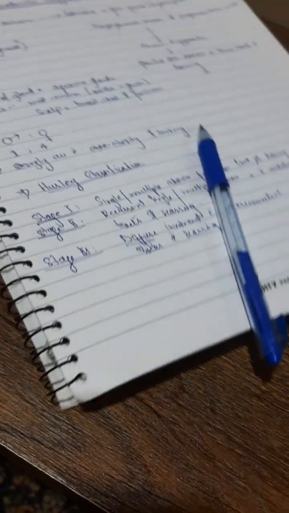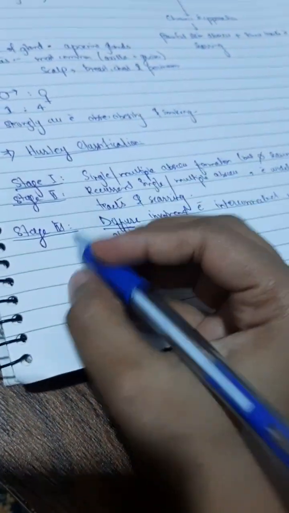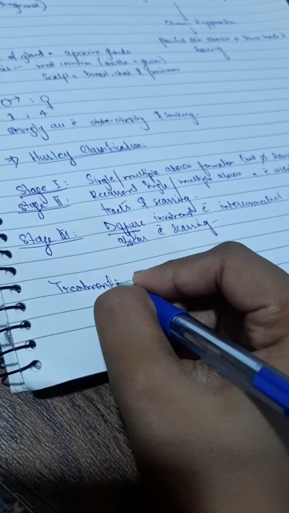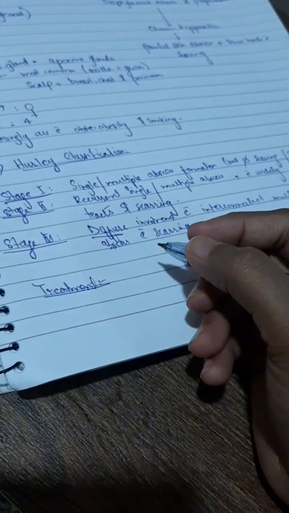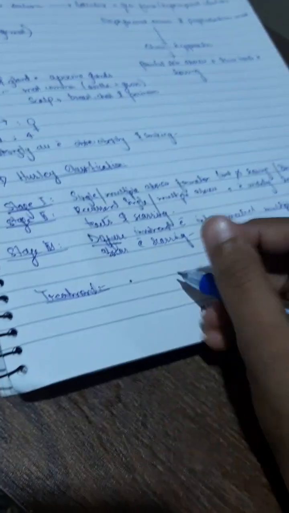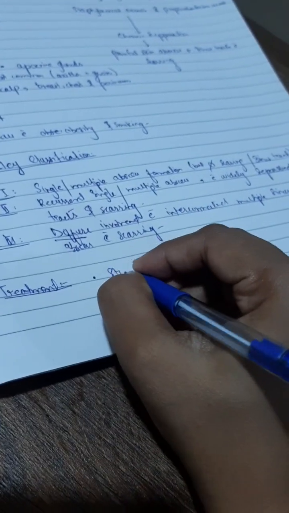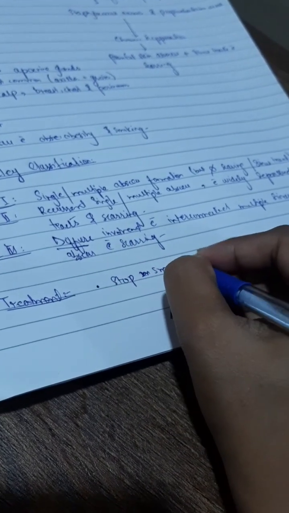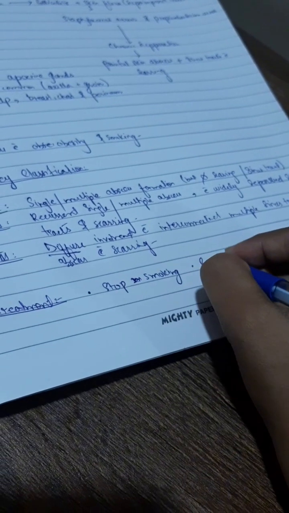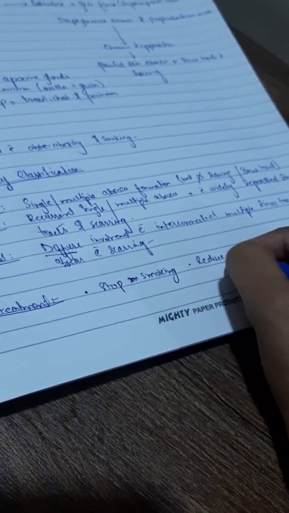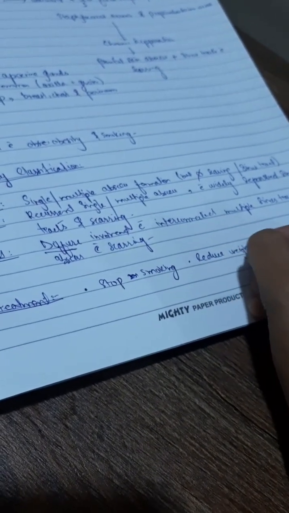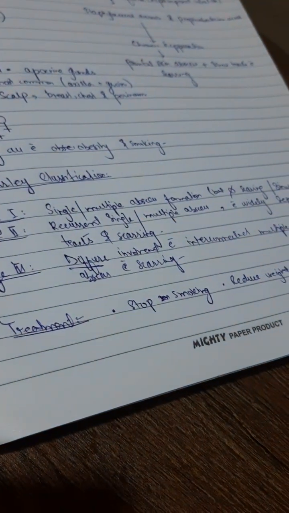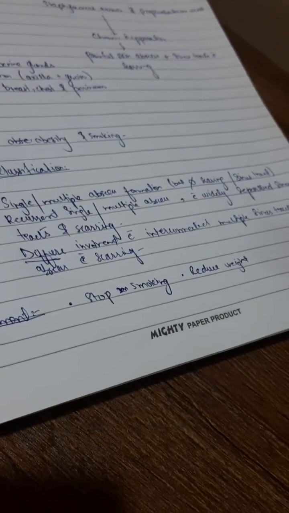So now comes the treatment part. First, advise the patient to stop smoking and reduce weight. These are very important as it's more common in patients who are very heavy smokers and overweight.